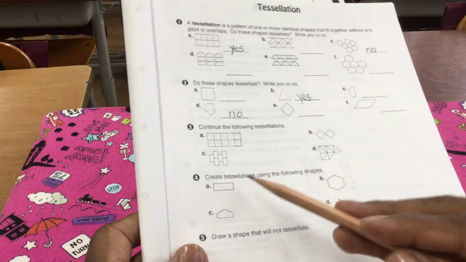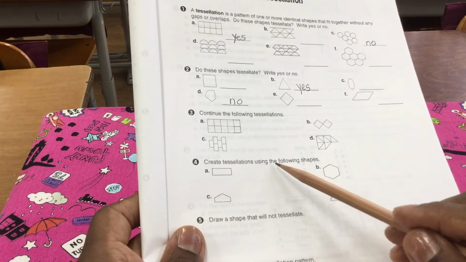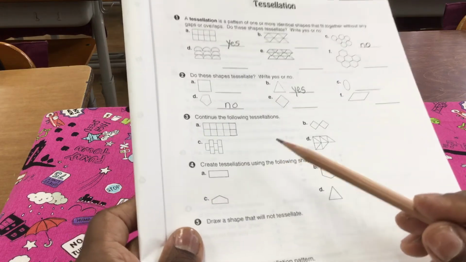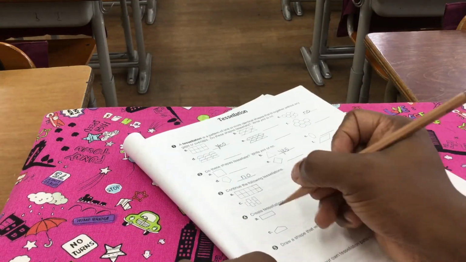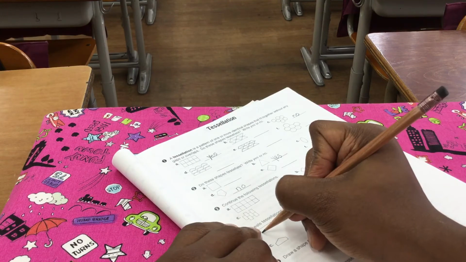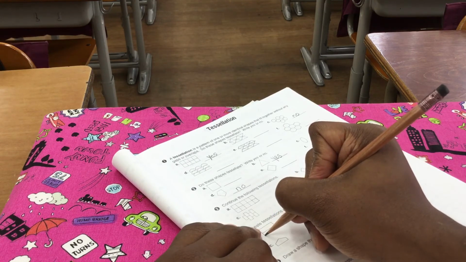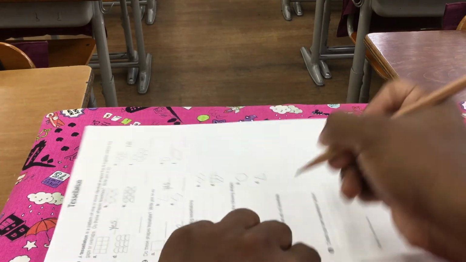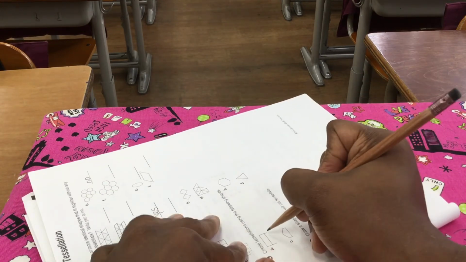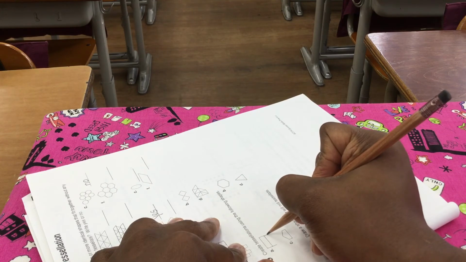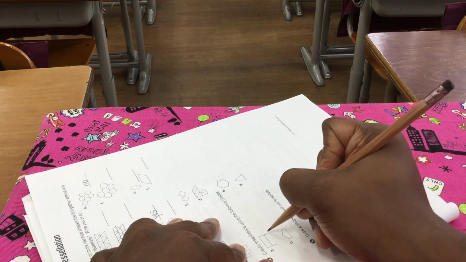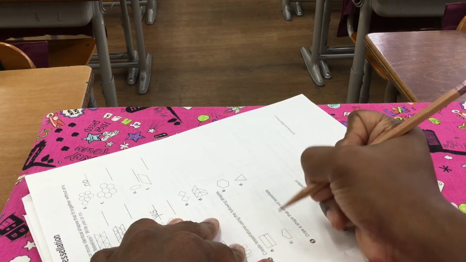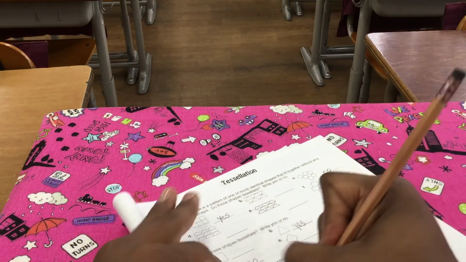Part 4. It says create tessellations using the following shapes. You want to use this shape and then you can begin to create your tessellation.